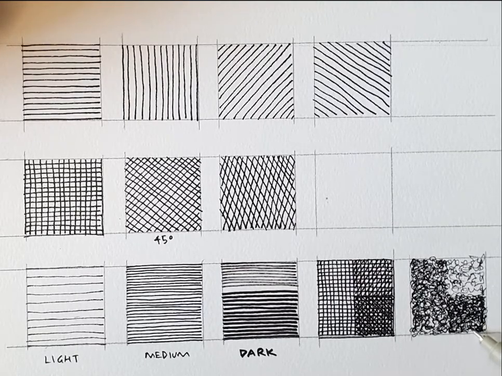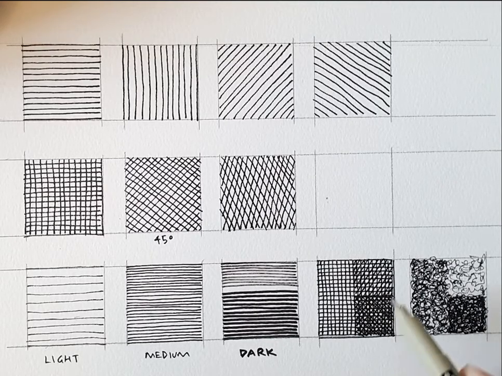Then you have a flat tone with no texture. However, if you do it with scribble, overlapping strokes, you see that there is still a texture. So we have the darkest tone here, this is the lightest, this is medium. So this shows you that by overlapping the strokes, changing the angle and changing the thickness of your pen, you can create a variety of textures as well as tones.